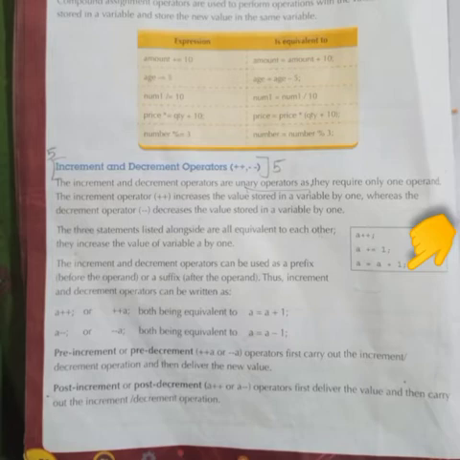A plus plus increases the value of a variable by 1 only. Suppose I mention that a value is 4, then 4 plus plus means 5. The next one, a plus equal to 1: the a value is 4, so a equal to a plus 1 is 4 plus 1, 5.